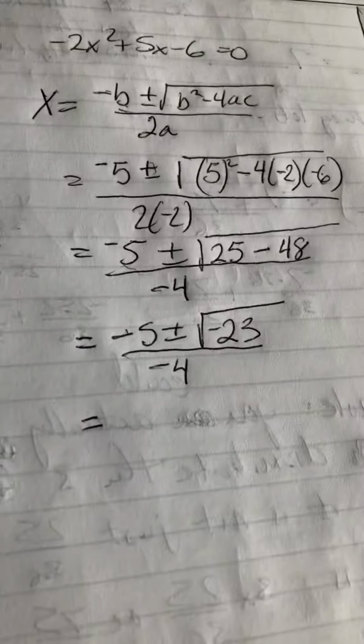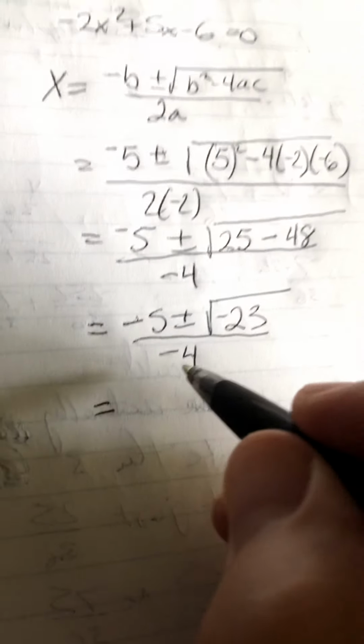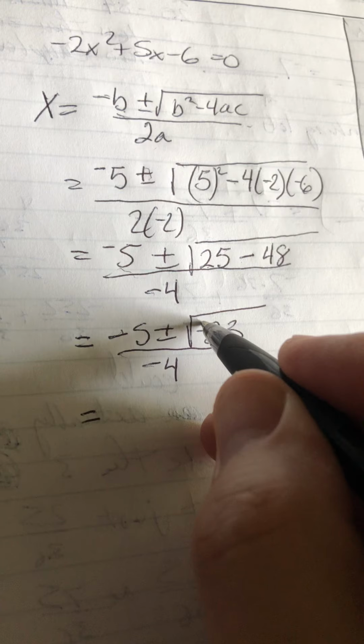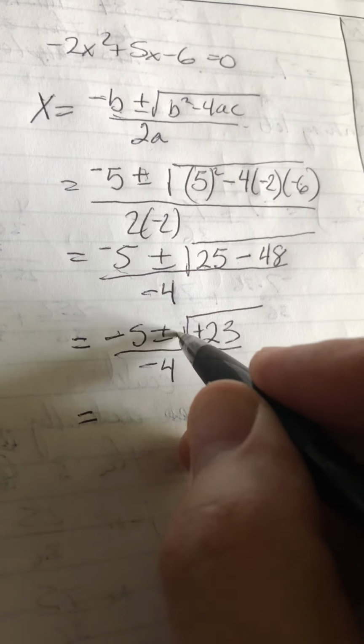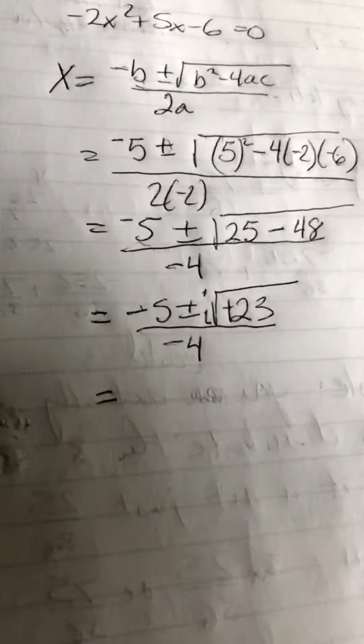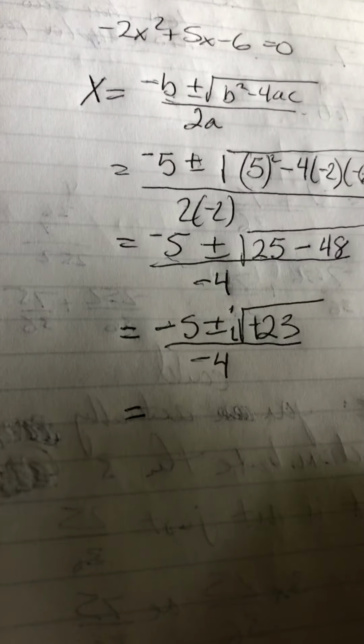Now, this piece here is going to become positive, and we put that i out in front, and that's the recording of the fact that we had that negative underneath the radical. Okay.